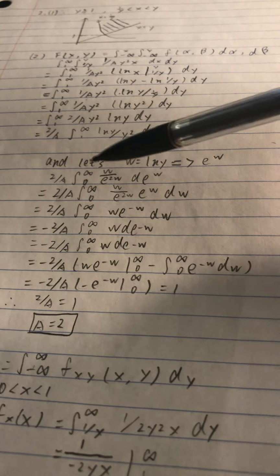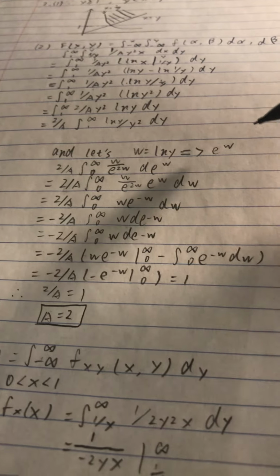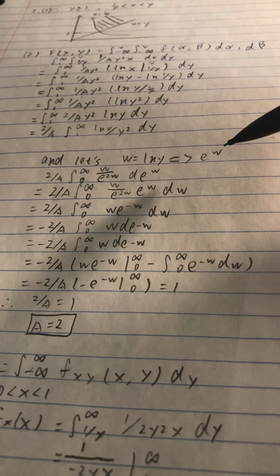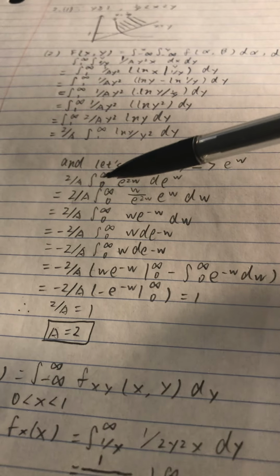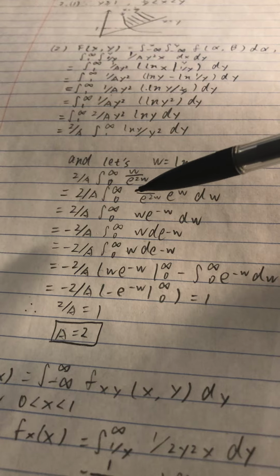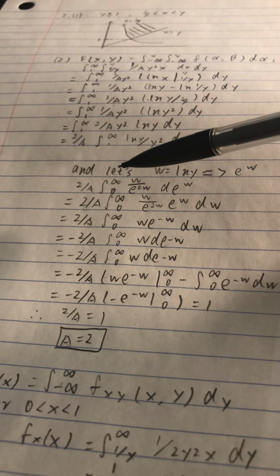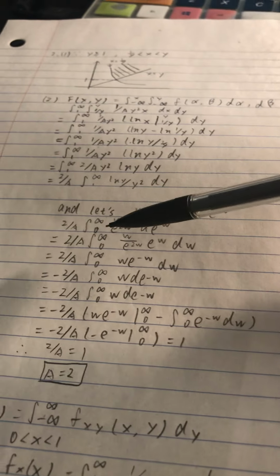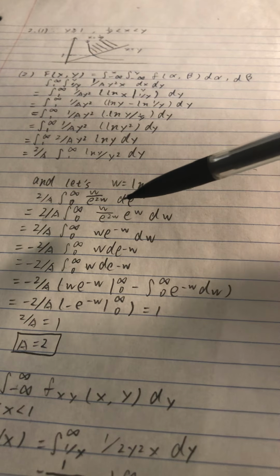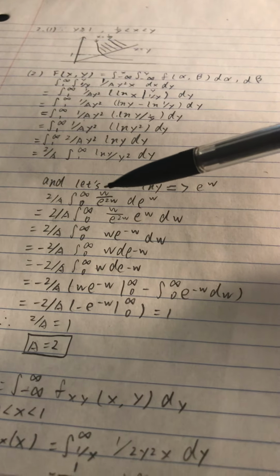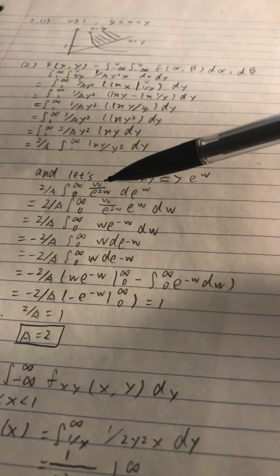And then we let w equal to ln y, which is y equal to e to the power of w, and 2 over a times the integral from infinity to 0 of w over e to the power of 2w.